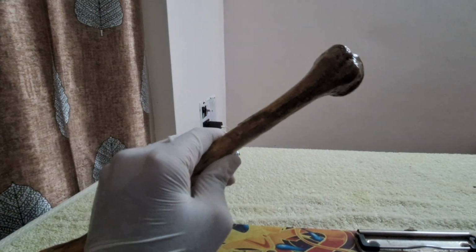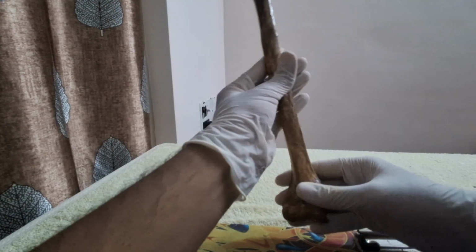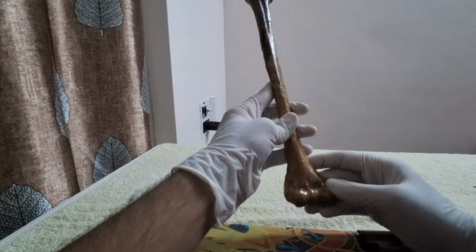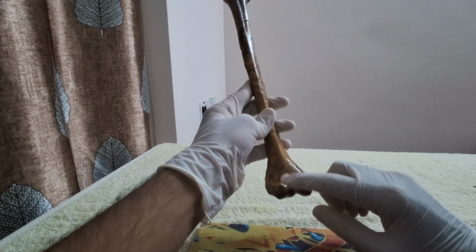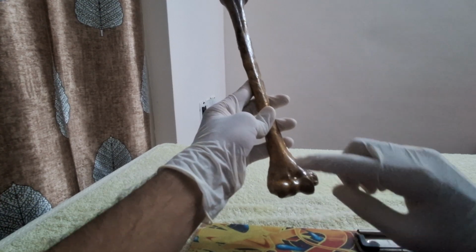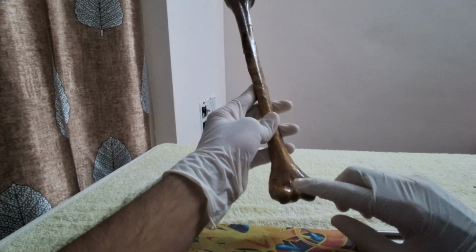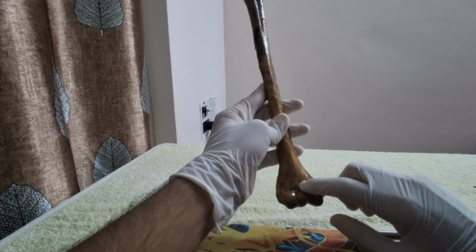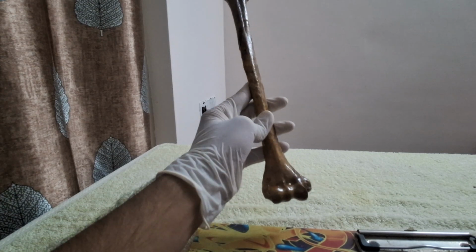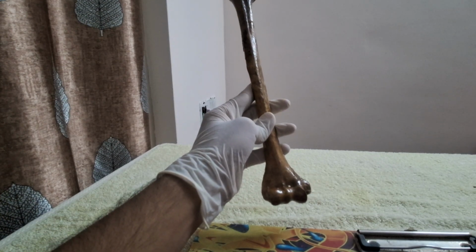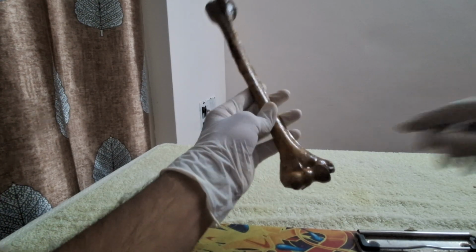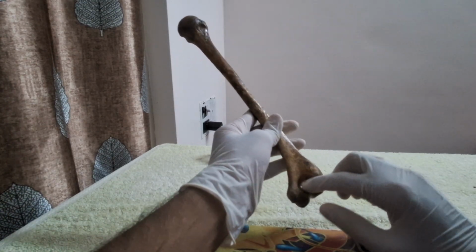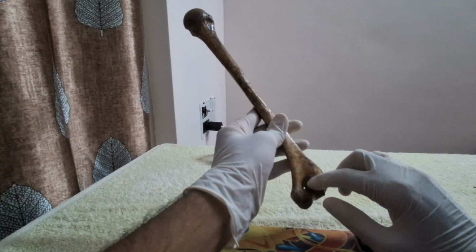Next, coming to the lower end, this is the anterior side, this is the posterior side. Anteriorly, this is called the capitulum, and this is called the trochlea. Above the capitulum you can see the radial fossa, and above the trochlea you can see the coronoid fossa. Posteriorly, you can see a depression called the olecranon fossa.